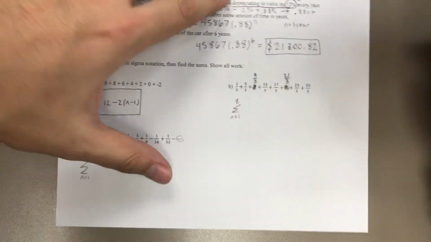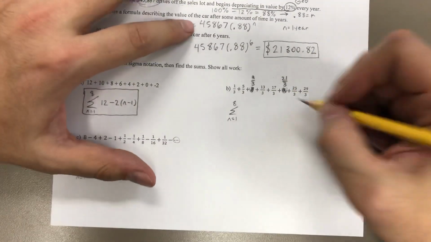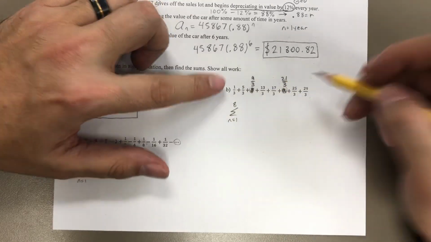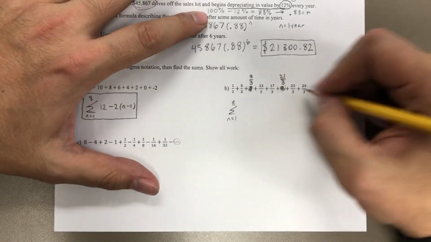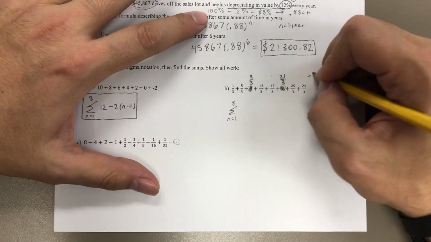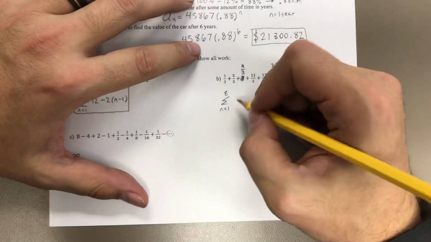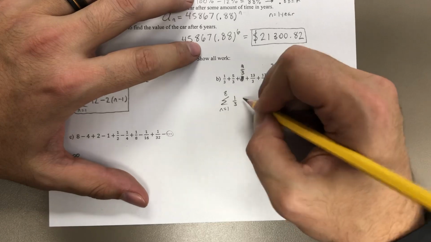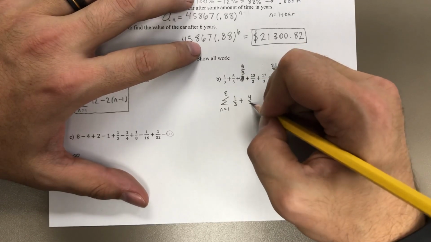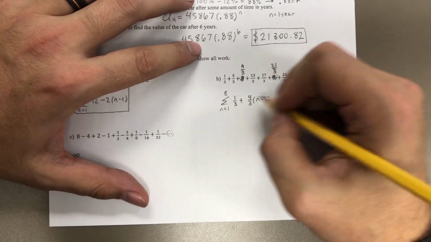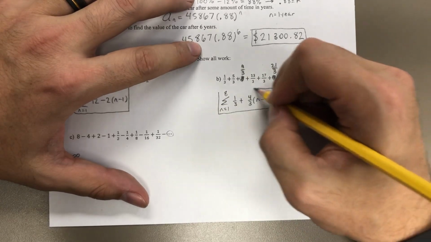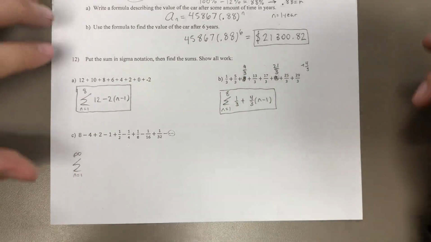Then look at the bottoms. They're all the same, 3. And then the tops, they keep adding 4. So to get from fraction to fraction, we add 4/3. So it's another arithmetic sequence. They can be fractions, that's fine. So the first term is 1/3 plus 4/3 times n minus 1. There we go. There it is in sigma notation.